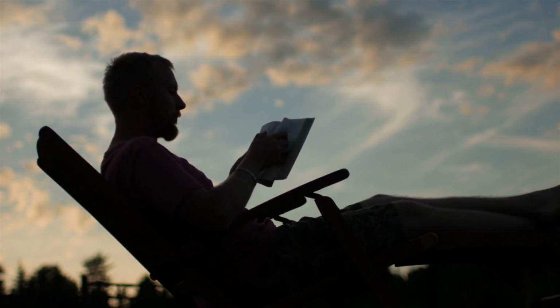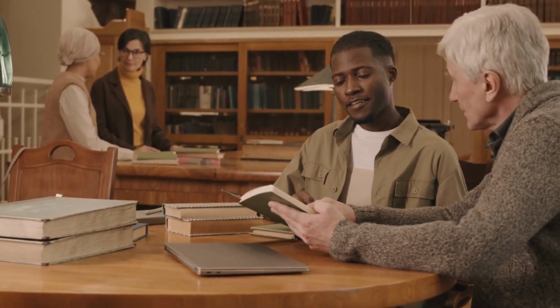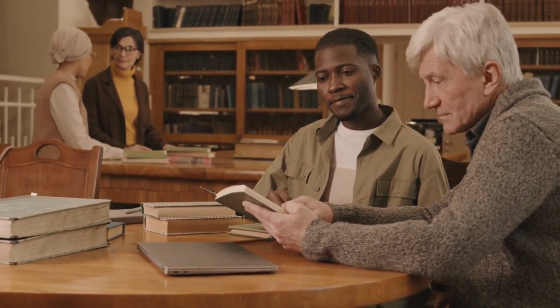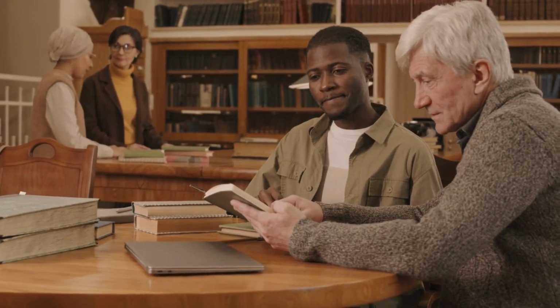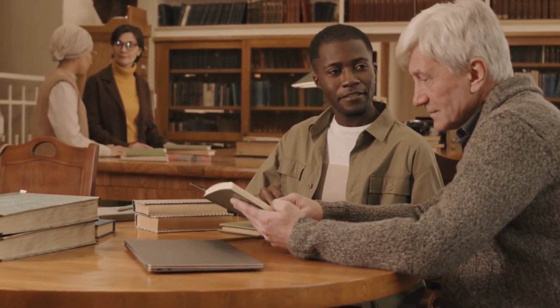His path crosses with Faber, an aging former English professor who provides guidance and insight. Faber recognizes Montag's desire for knowledge and becomes a mentor figure, assisting him in navigating the complexities of literature and the rebellion against the oppressive government.